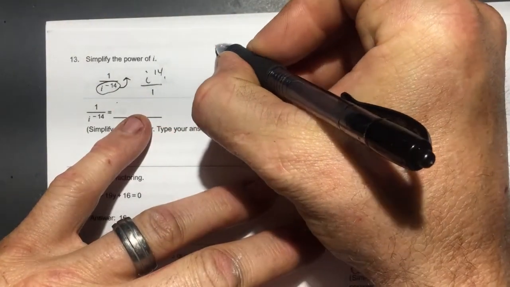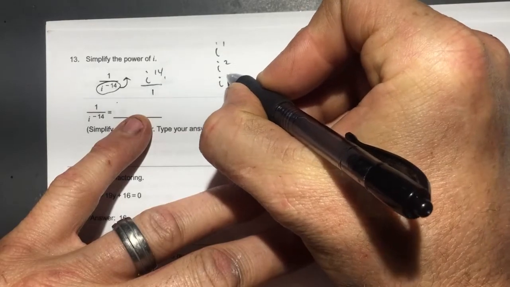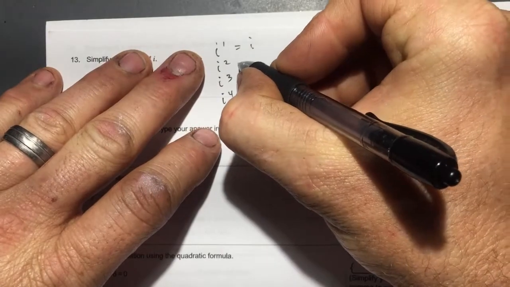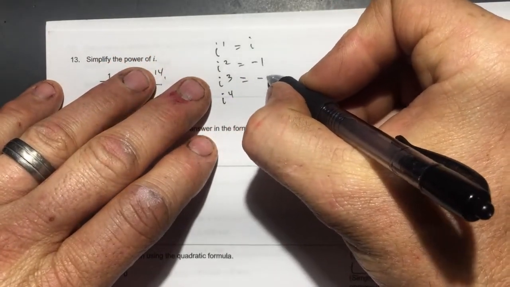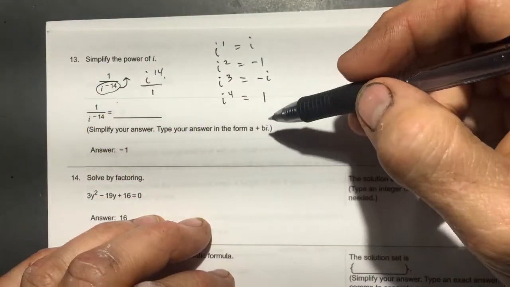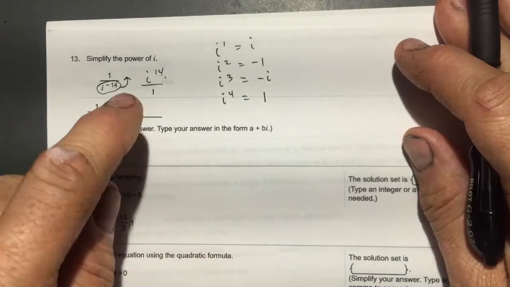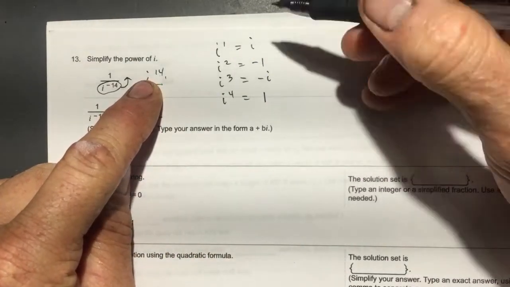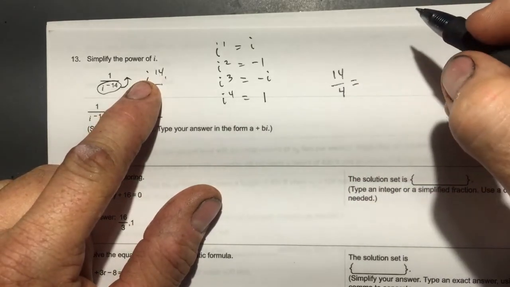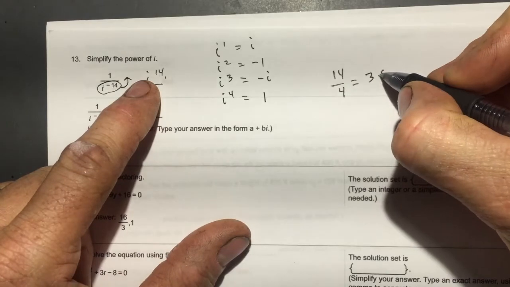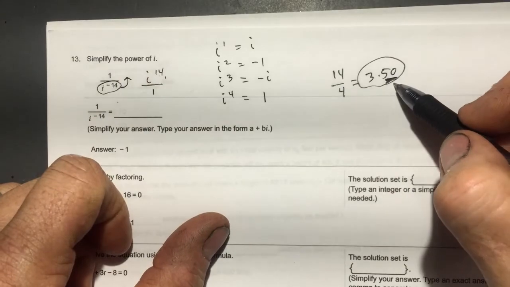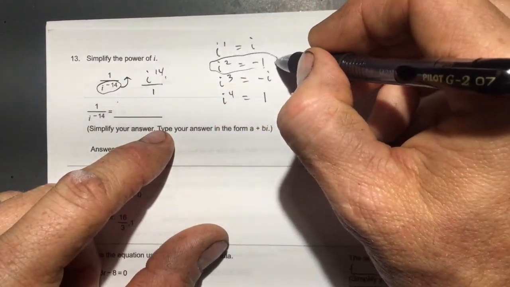Now if you remember, we've got i to the 1, i to the 2nd, i to the 3rd, i to the 4th, and then it has this rotation. i to the 1 is i, i squared is negative 1, i to the 3rd is negative i, i to the 4th is a positive 1. And it just does this rotation. So i to the 14th, where does it land in this rotation? Well, all you do is you take 14 and you divide by 4. So 14 divided by 4 is 3.5, which is $3.50. Now, how many quarters is 50 cents? Well, it's 2. So this is i squared, which is negative 1.